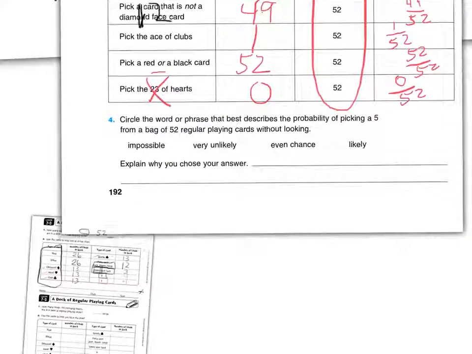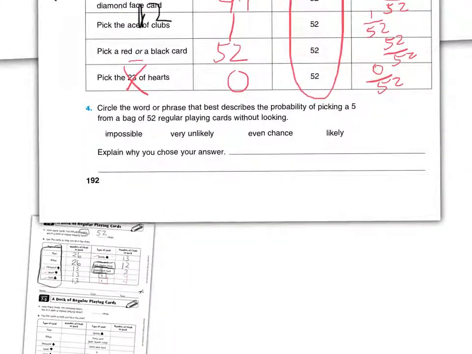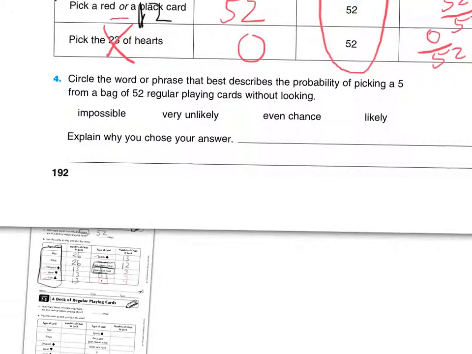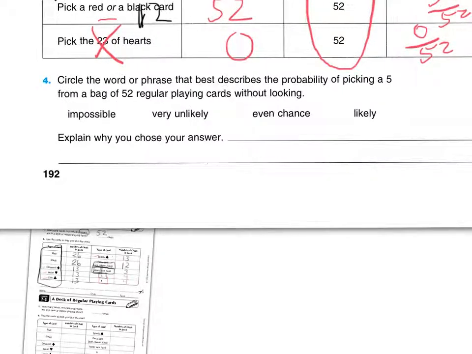Alright. So the next part is what you're going to need to know how to do here in the test. It says circle the word or phrase that best describes the probability of picking a 5 from a bag of 52 regular playing cards without looking. That means just reaching your hand in a bag. Okay, think about it. Is it going to be really likely? Even chance, 50-50. 50-50 means half the cards are like that and the other half aren't.